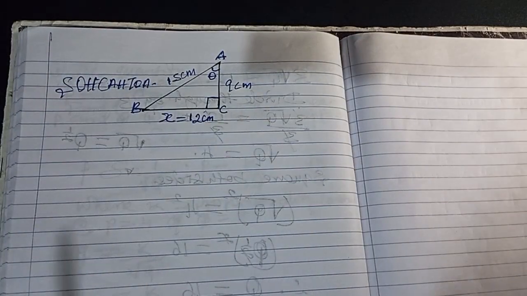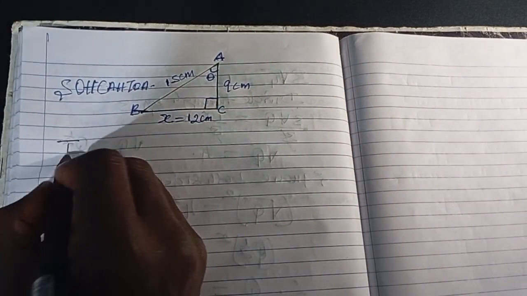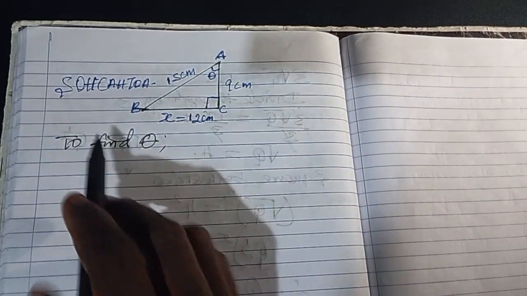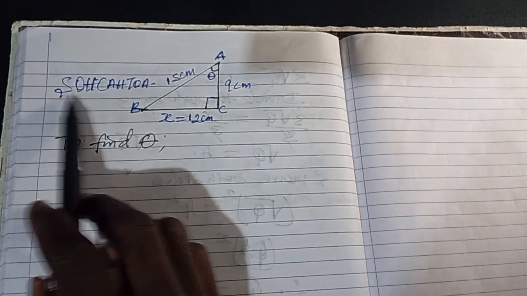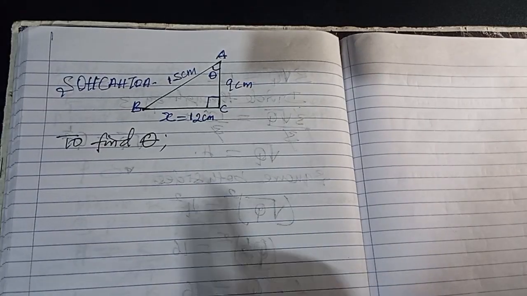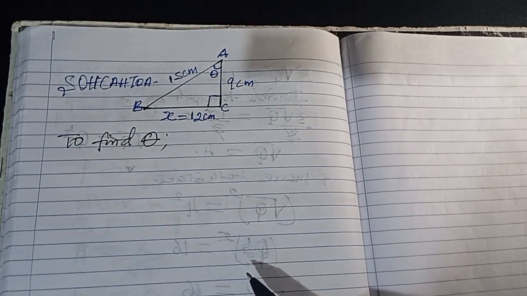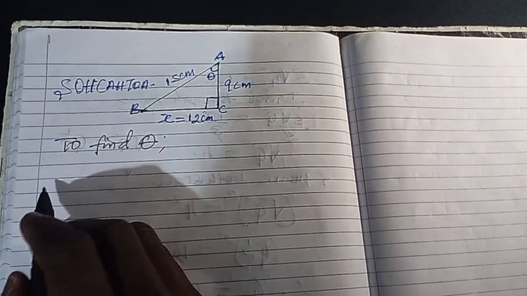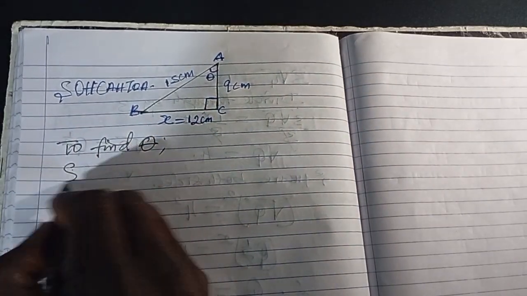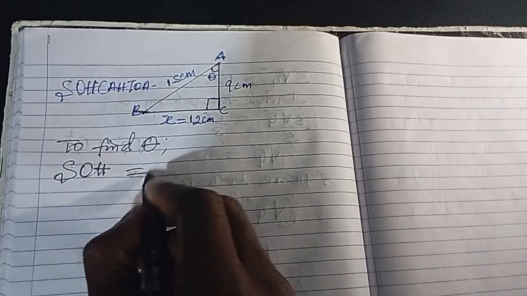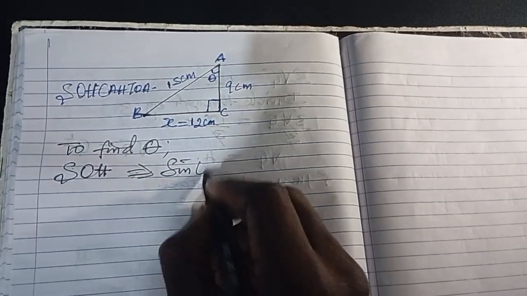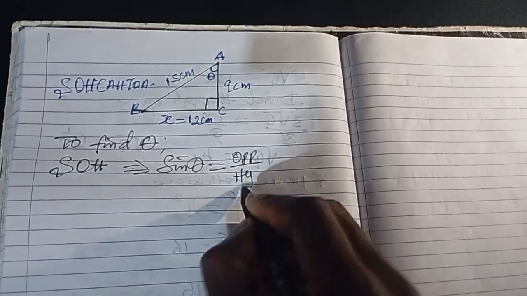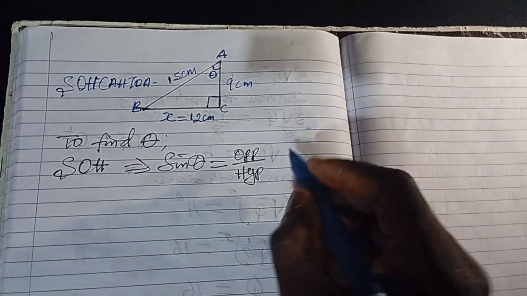now to find theta, you can use any of these ratios. Let's say we are using SOH, which is sine theta. So sine theta equals opposite over hypotenuse. So substitute.